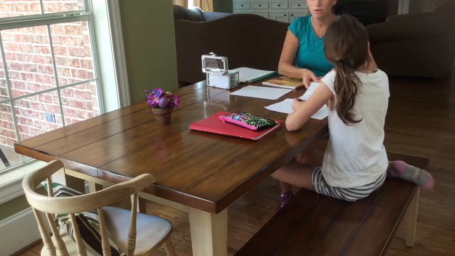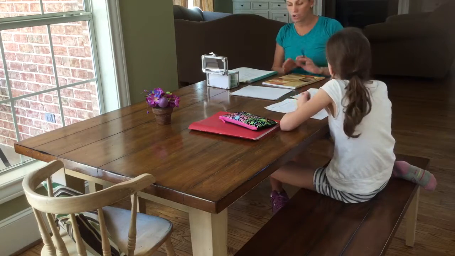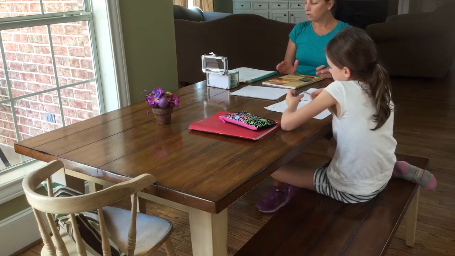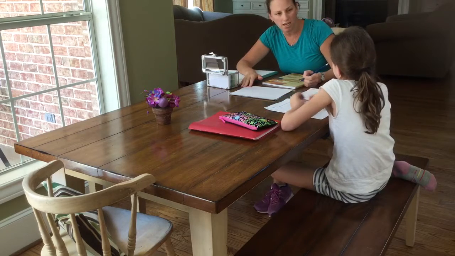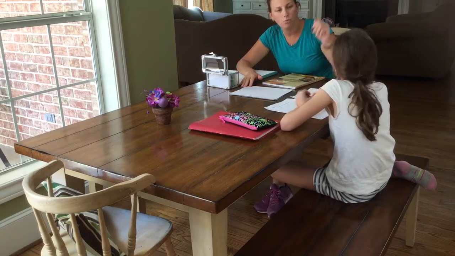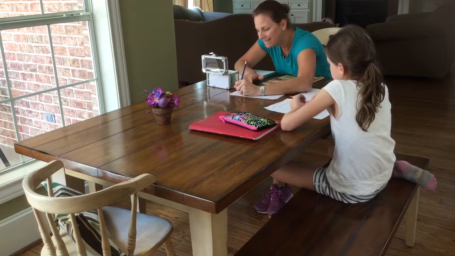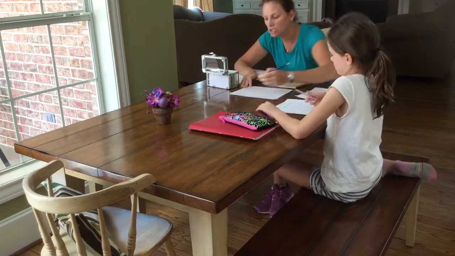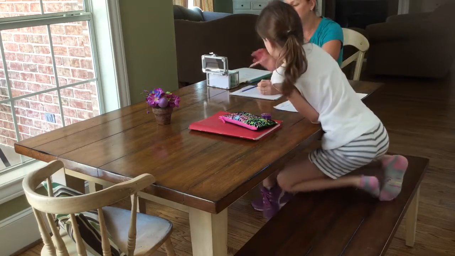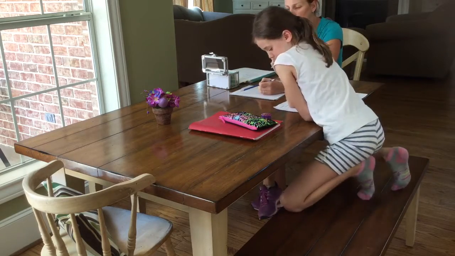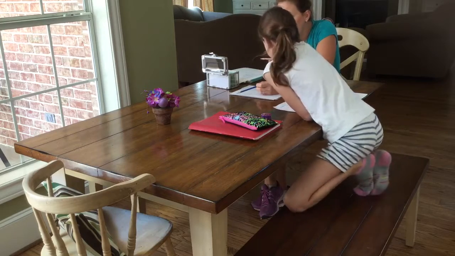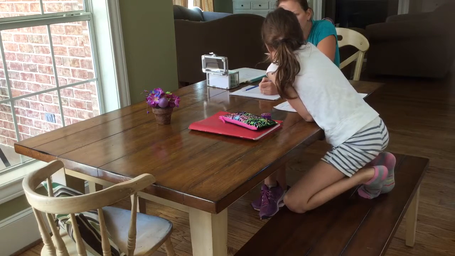Okay, that's a quick review of all the clues. I'm going to give you a word just to help warm you up, and I want you to tell me what you think the rule would be for this word. Okay, so take a look at this word. We have might. Now we've already learned the IGH pattern, so this should be easy for you to read, but how would you know that that's an Anglo-Saxon word?